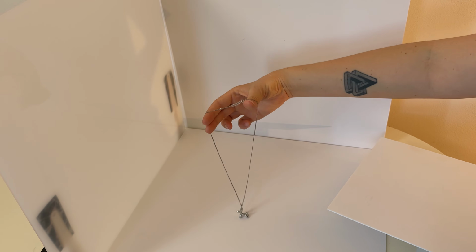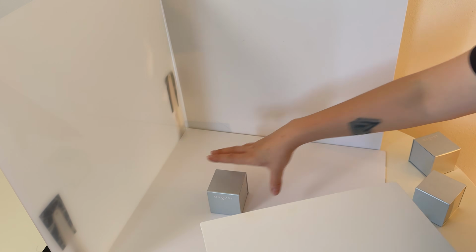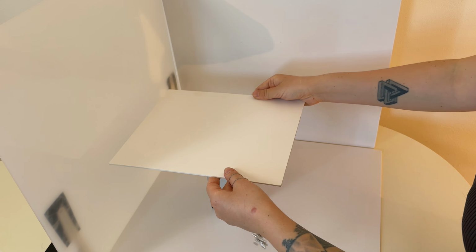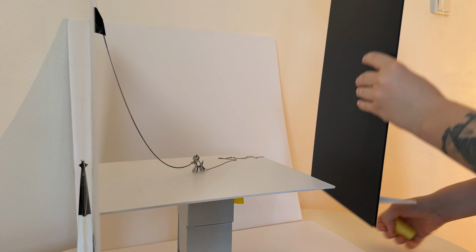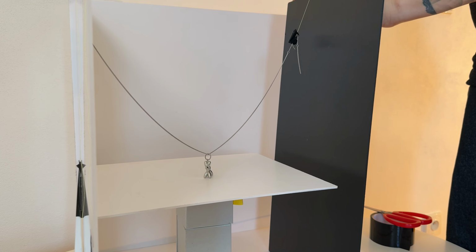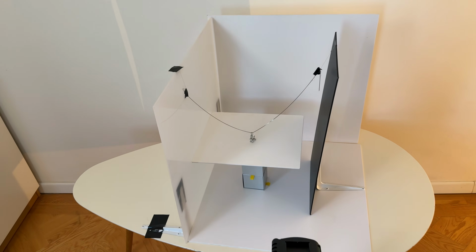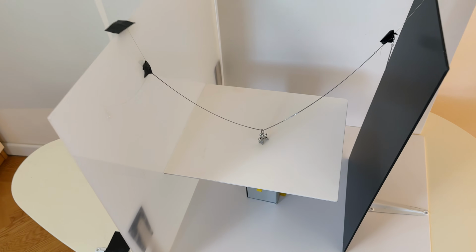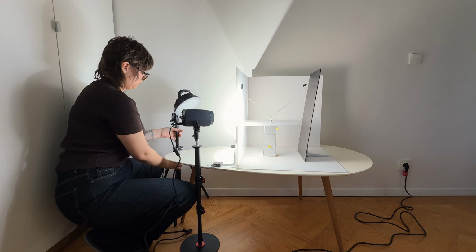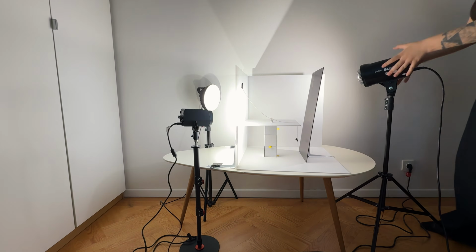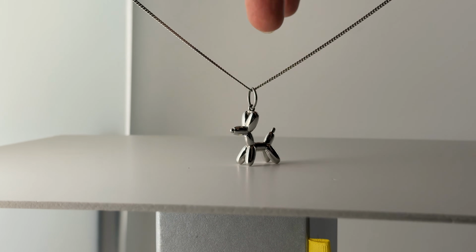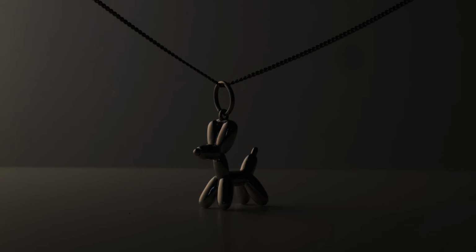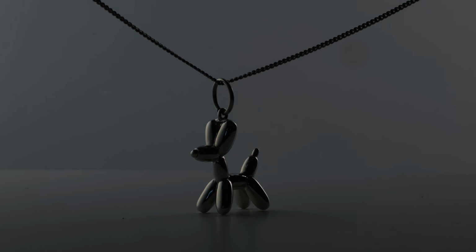I'm gonna place my pendant, but it's too low, so I'm just propping it up on a few boxes and another piece of foam core. I'm also adding a blackboard to darken one side of the pendant. Okay, this is my setup so far. Now I'm gonna start adding some lights. I'm gonna be using 3 artificial lights for this setup. The milk glass is helping to diffuse the light coming from the left, and here you can see the effects of all the lights together.